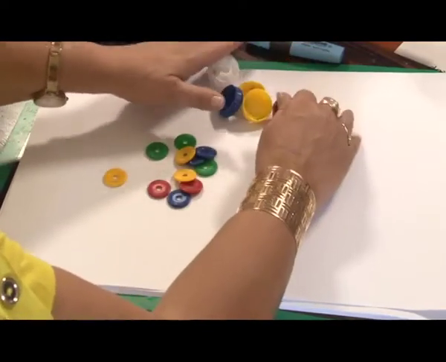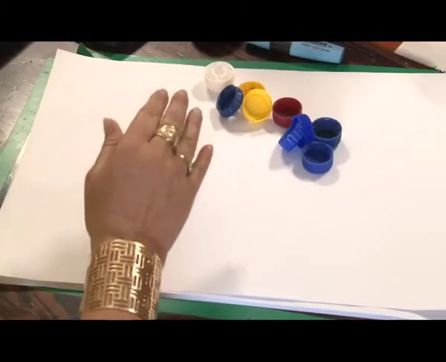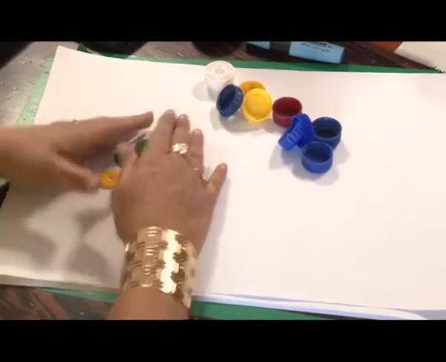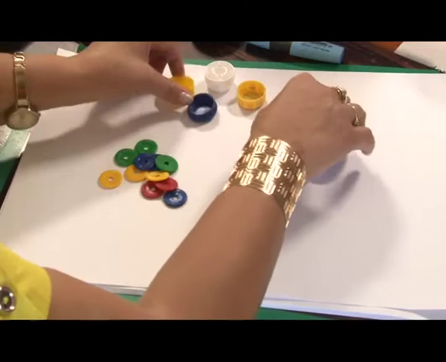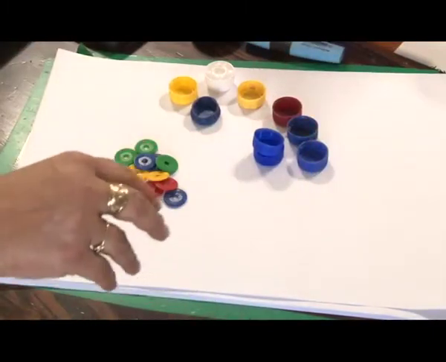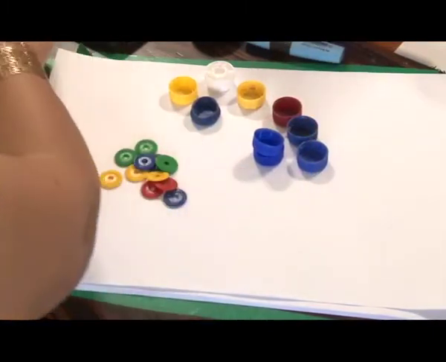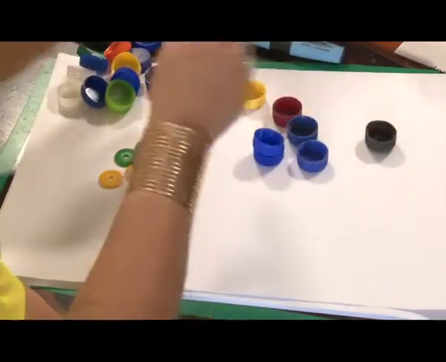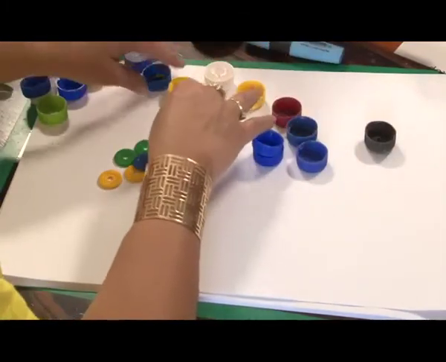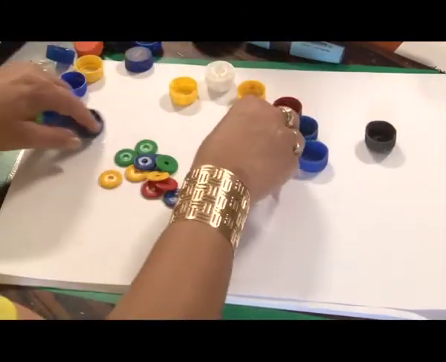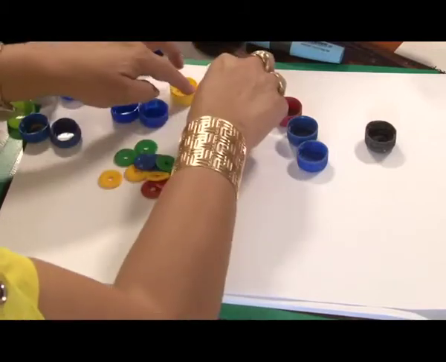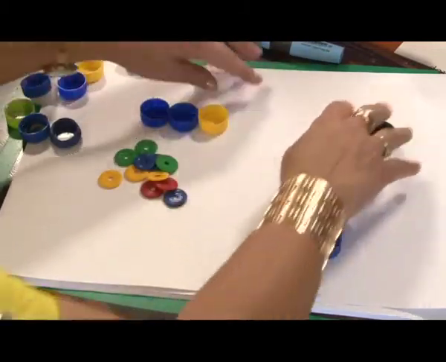Sometimes we don't have the money to buy materials, but things like this we can pick up and we can use this also. So sequencing usually starts where the teacher forms a sequence.